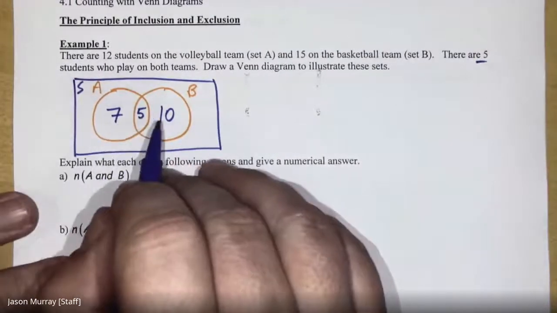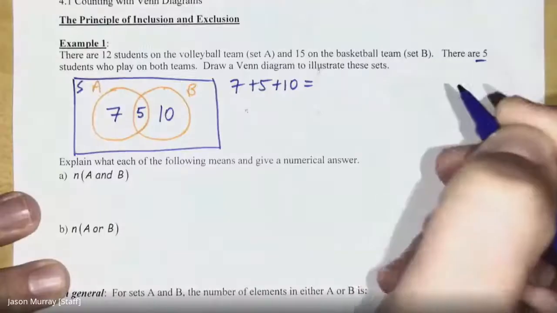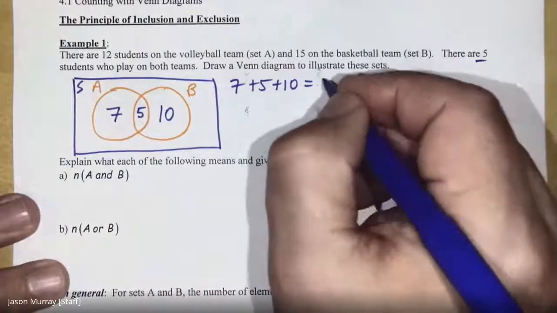So I want everyone to add up for me. What is 7 plus 5 plus 10 equal? 22. Yep. So that's 7 plus 5 plus 10 is 22 students.